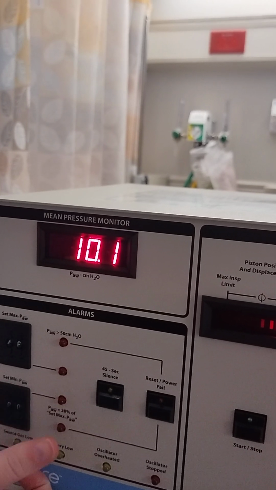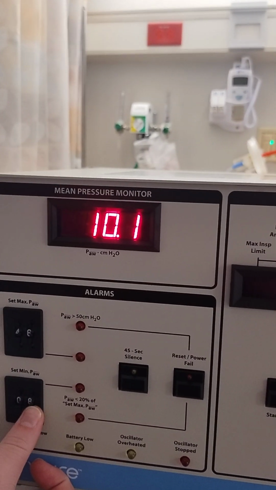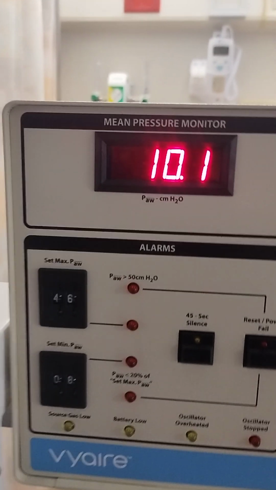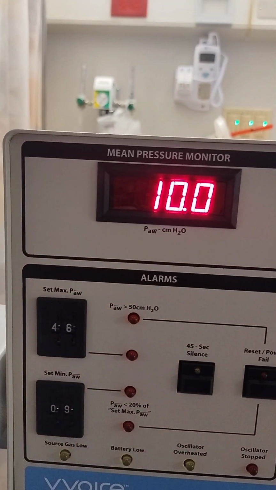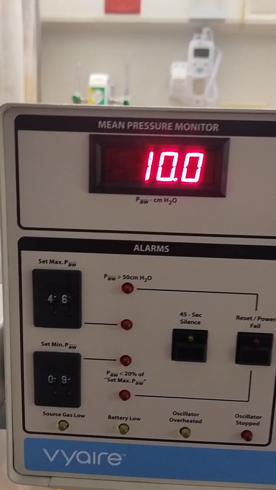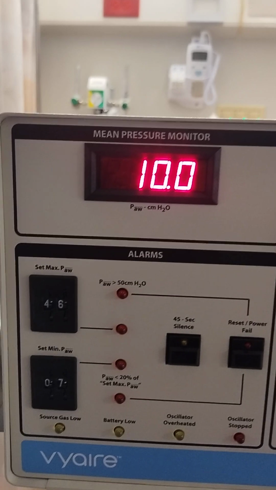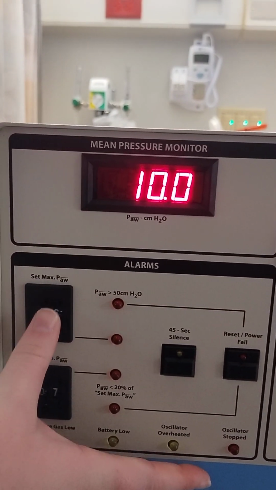My colleague is setting those alarms so that we don't hear that during our setup. So be advised, you can set your max mean airway pressure 2 above and set the lower pressure 3 below. So we've got our lower at 7 and we're going to adjust our upper limit to 12.